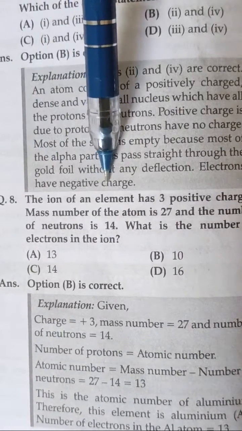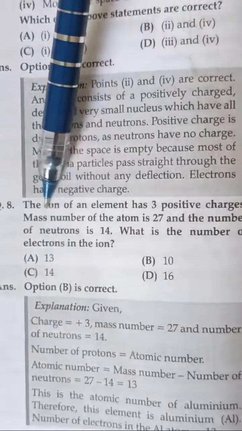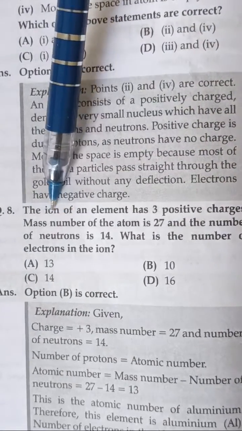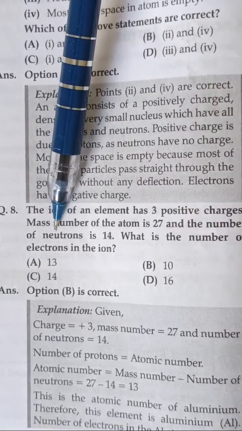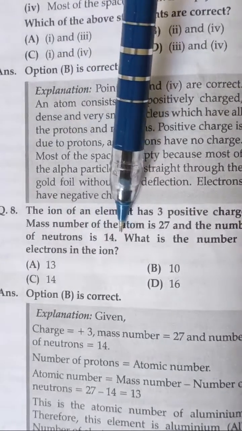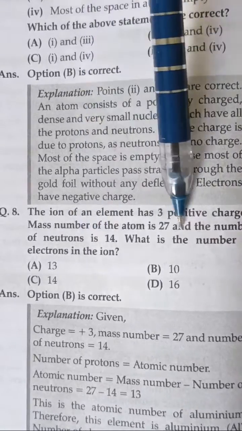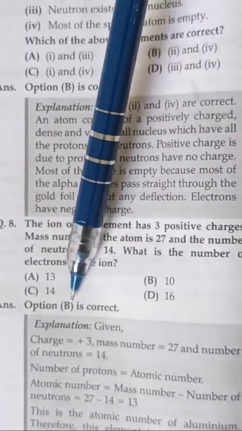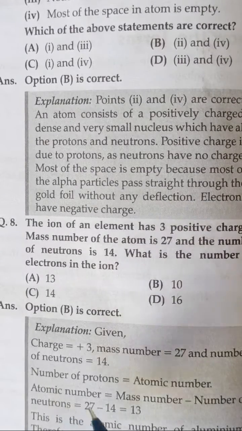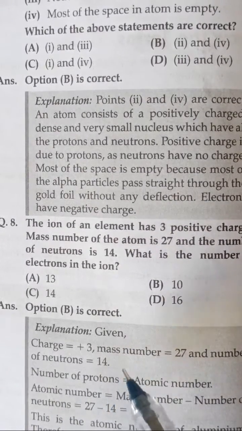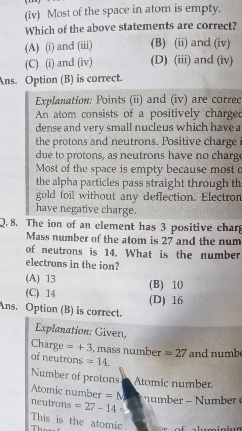The ion of an element has three positive charges. Mass number of the atom is 27 and the number of neutrons is 14. What is the number of electrons in the ion? Answer is B, 10. Explanation: given charge equals plus 3, mass number equals 27, and the number of neutrons equals 14.